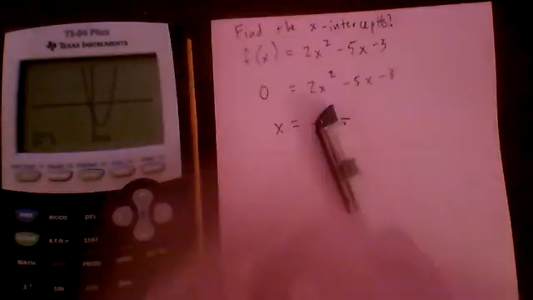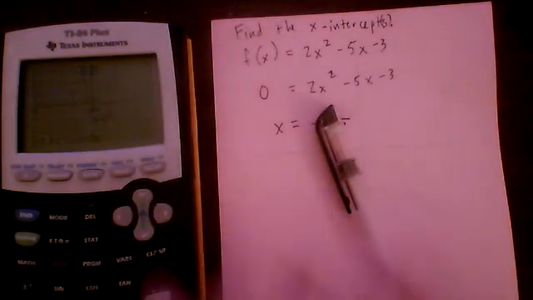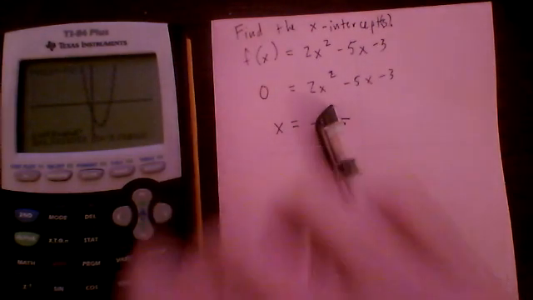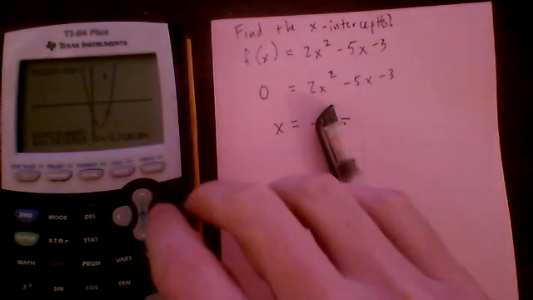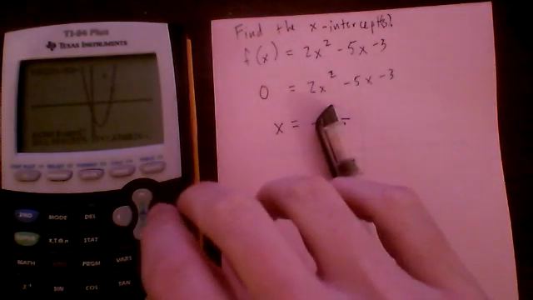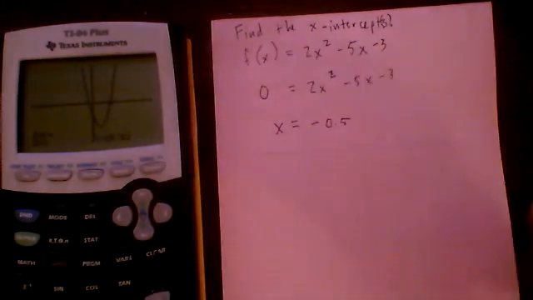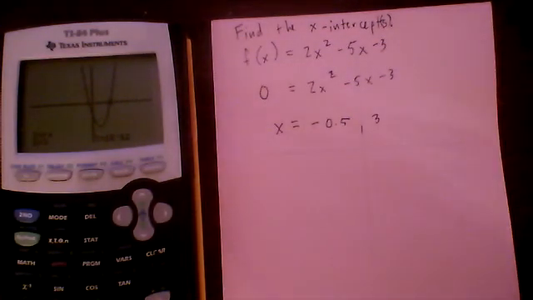Okay, so now I'm going to find the other one exactly the same way. Second trace, choose the 0 option. You want to make sure you're still on the left of that point. So this would be a fine spot to choose. Okay, right bound, we'll just scroll over here somewhere to the right of that point, and then hit enter again for our guess, and that'll give us our second answer there. And we've got our two solutions.